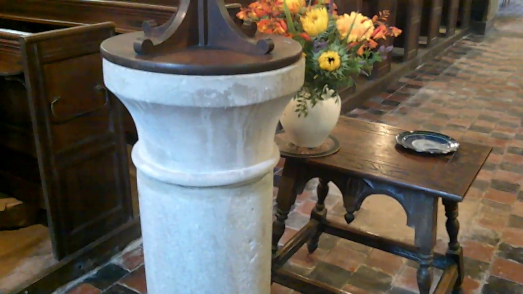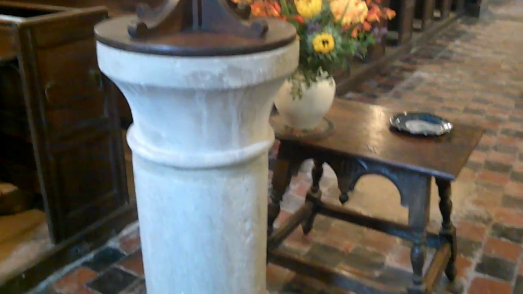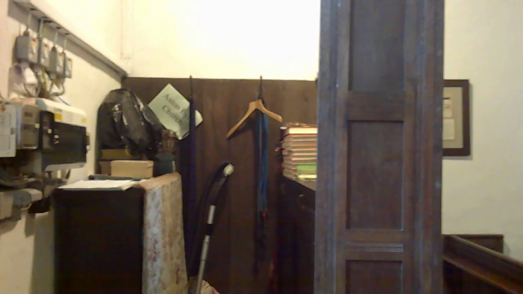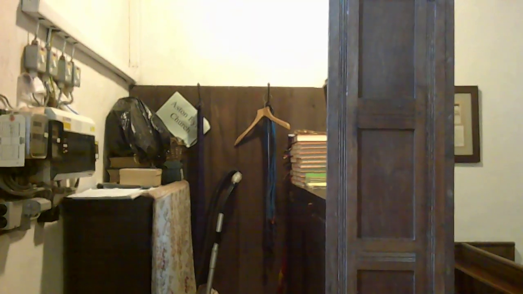The font is a very interesting one. Looks early 19th century. It's a bird bath type, really. There's this tiny little boarded box vestry here, which really isn't useful for a vestry, but you can see there's a couple of coat hangers in there and a couple of hooks. The doorway is Norman. There's a tympanum. We'll see that when we go outside. It's one of the best tympanums in the country.